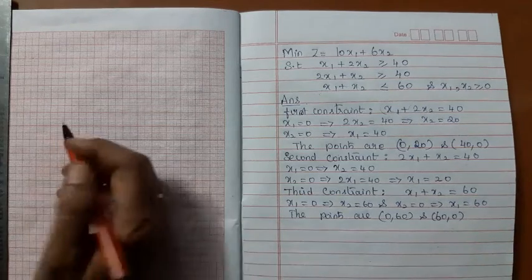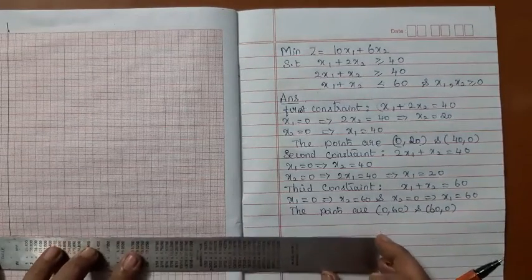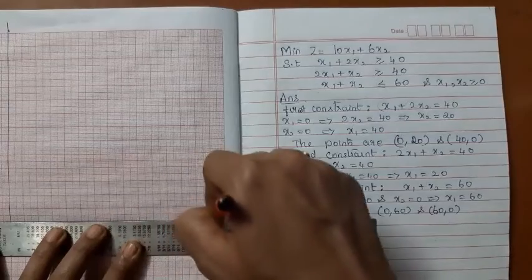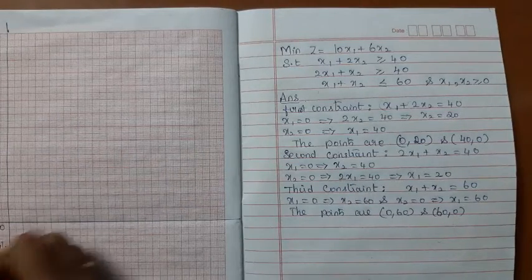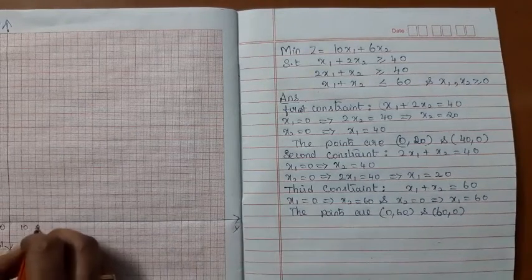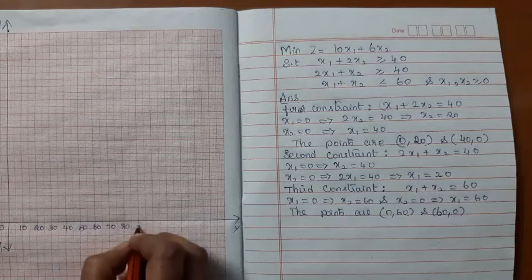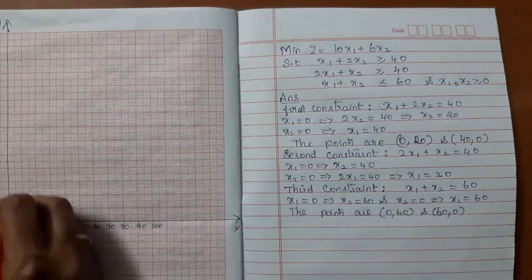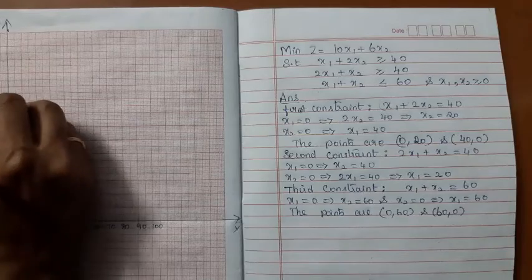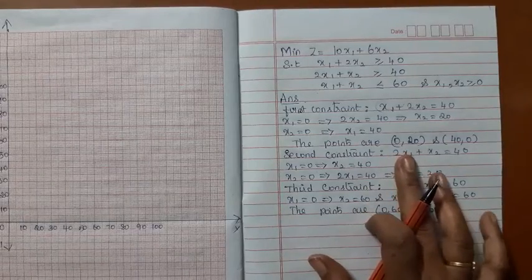Now, let us consider the first constraint.